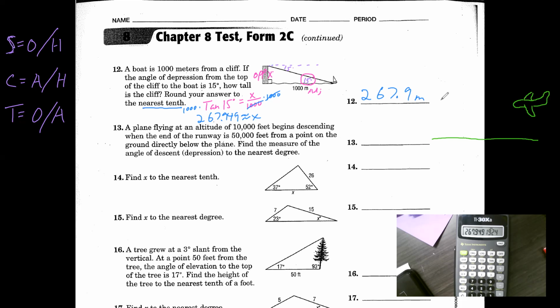Now, they gave me measurements. A plane flying at an altitude of 10,000 feet, so this is 10,000 feet. It begins descending when the end of the runway is 50,000 feet from a point on the ground directly below it. So let's say here's the runway over here. Here's the point below the plane. We have 50,000 feet from that point directly below it to the runway. So we have ourselves our right triangle.